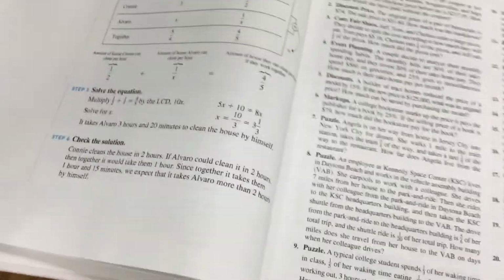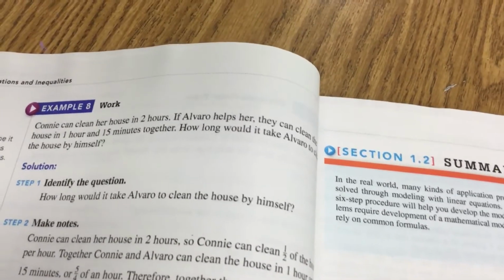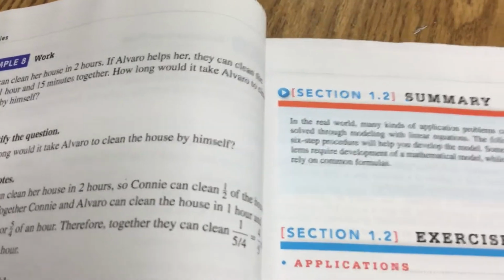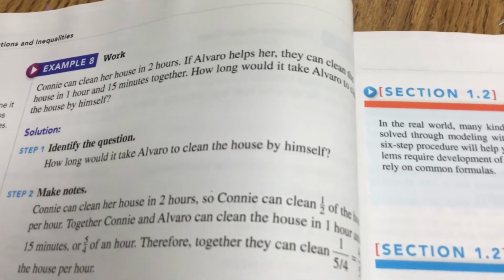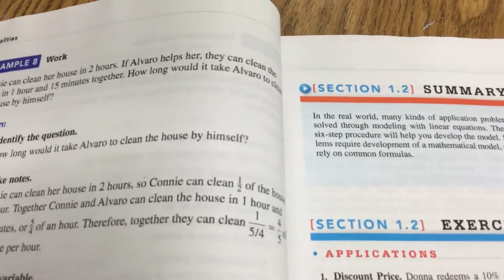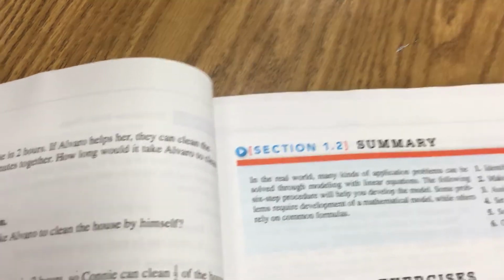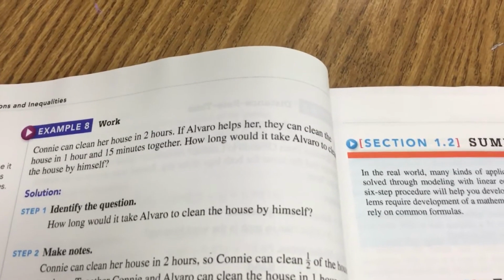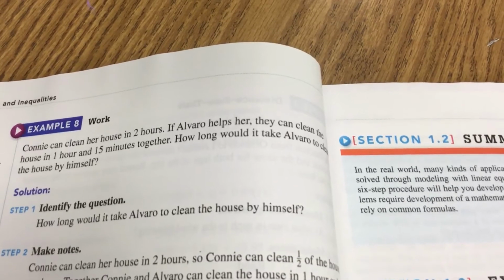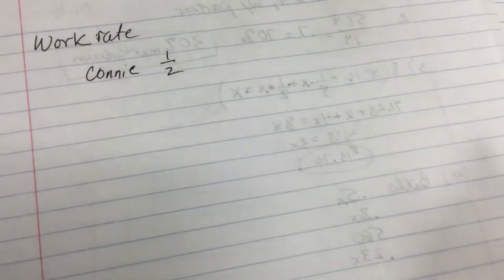One more kind of problem we should do is a work rate problem. So let's talk through this one really quickly. When we're talking about a rate, a rate is miles per hour. In this case, it's jobs per hour. So Connie can clean her house in 2 hours. So that means that Connie can do 1 job in 2 hours.